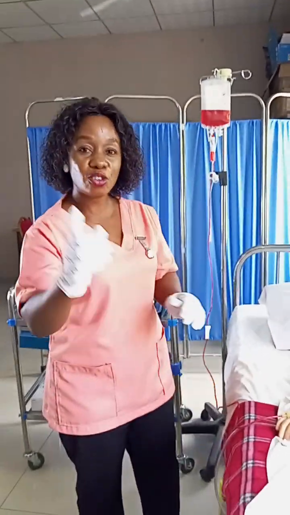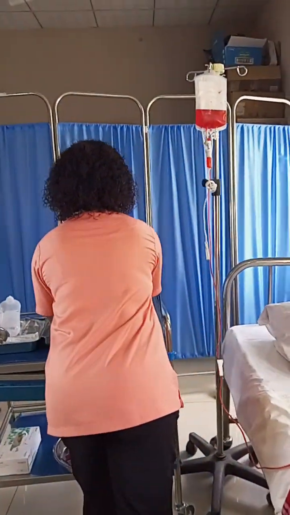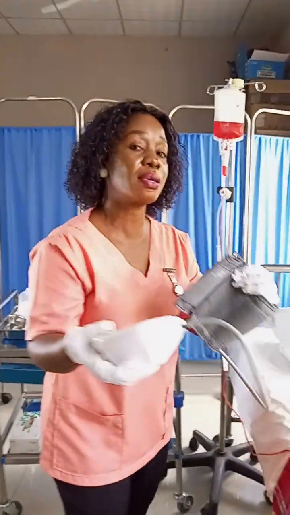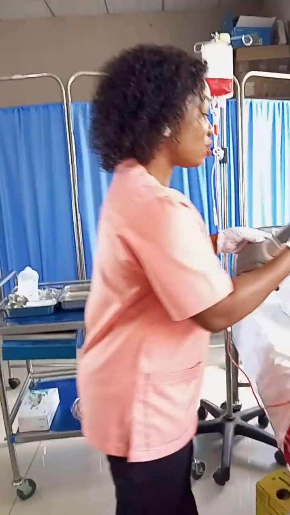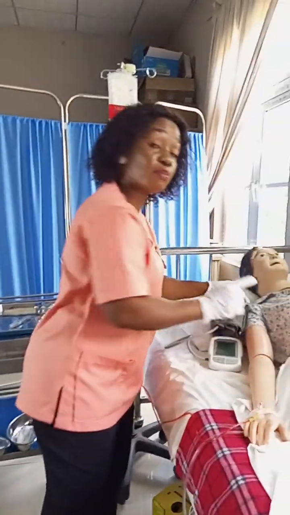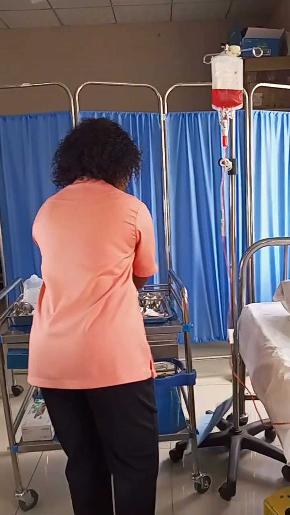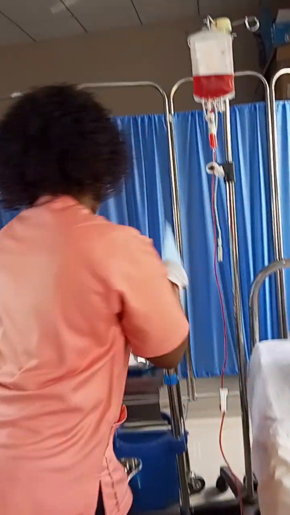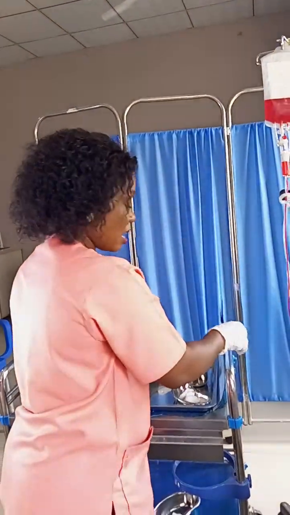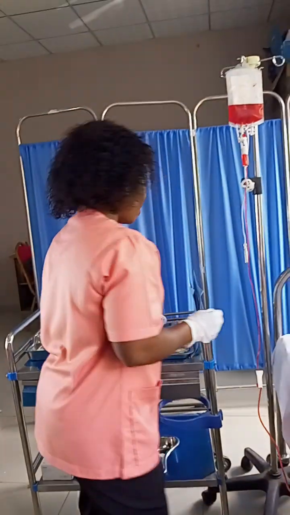Now, your responsibilities as a nurse during blood transfusion. Don't forget, you have to take the patient's vital signs again. You have to check the blood pressure, the patient's temperature, and respiration.